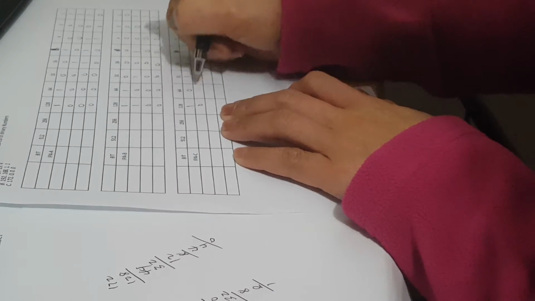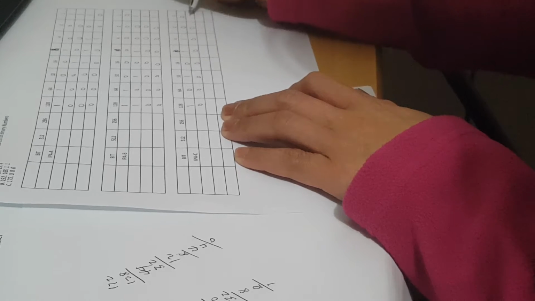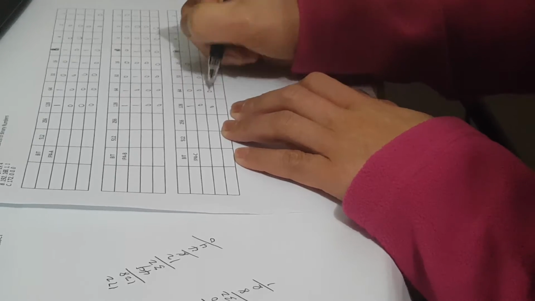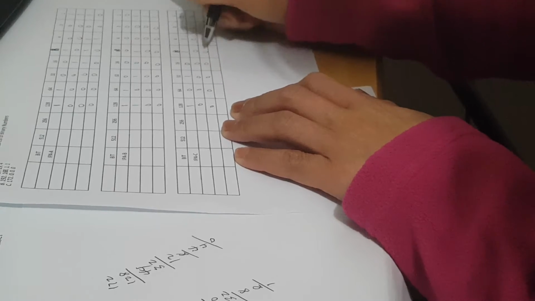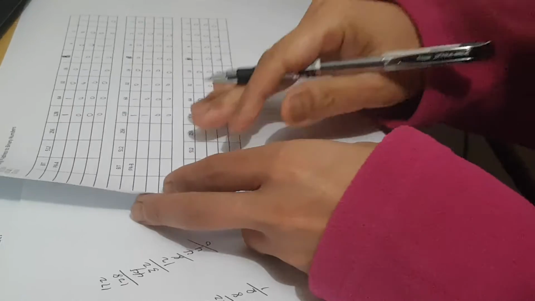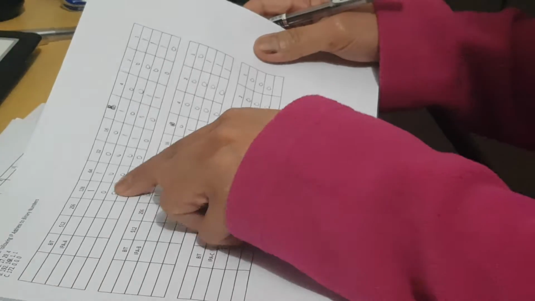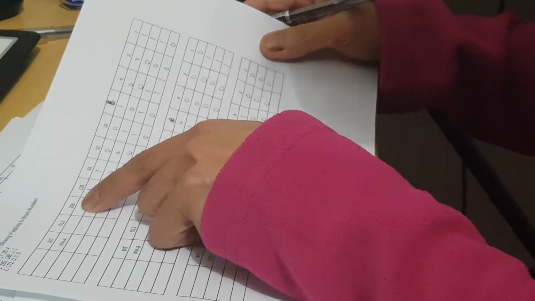By 128, 0, 0, 0, 0. So why is that 0, 0? Because the IP address is less than that and less than the byte numbers.